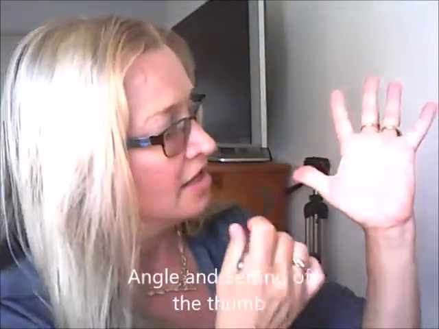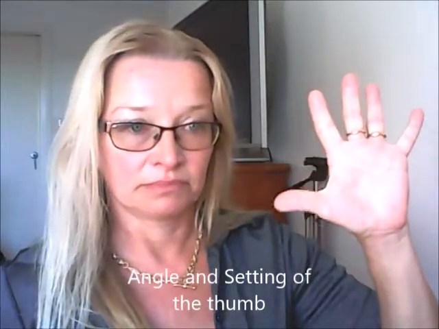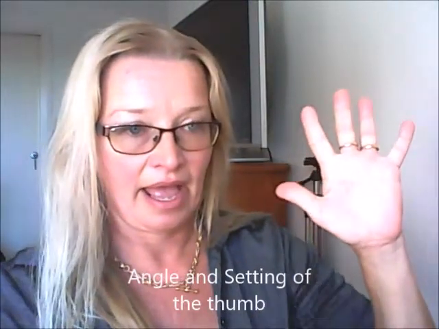So we're talking about the thumb again today. Very exciting. We're talking about, I keep forgetting the camera's in reverse, the angle of the thumb and the setting. I'll show you some pictures shortly. So the setting is where it sits on the palm, how high. An average setting is when it sits approximately in the middle of the palm.